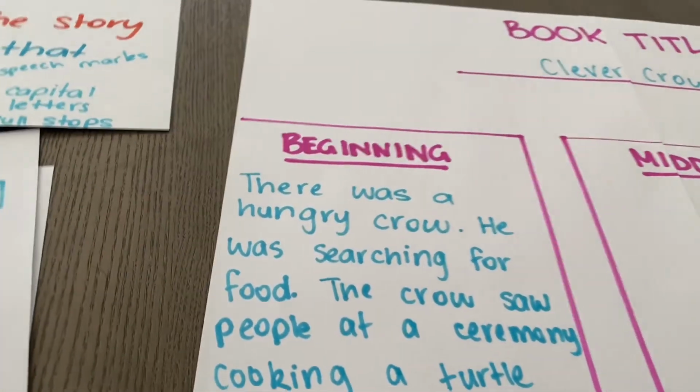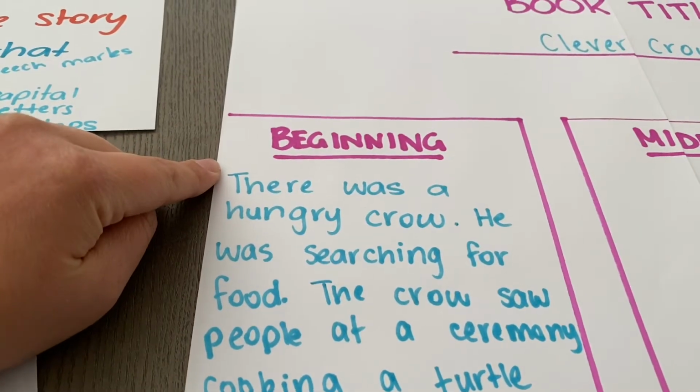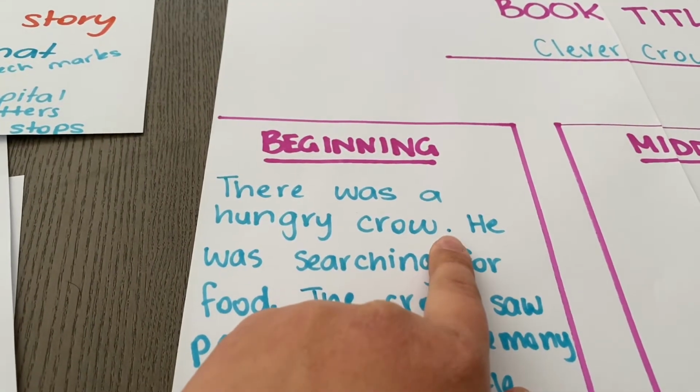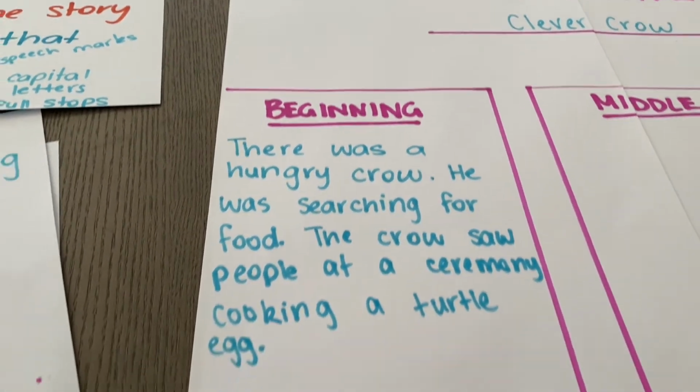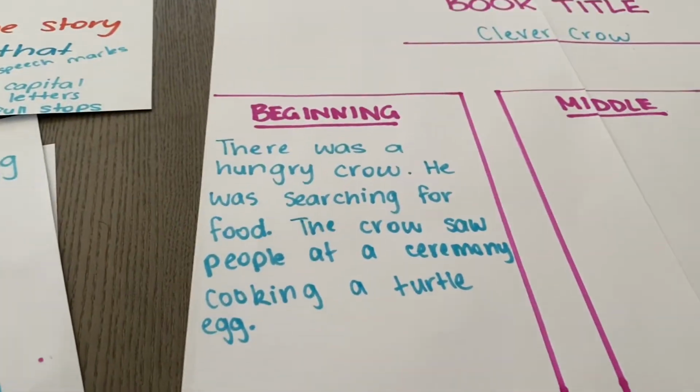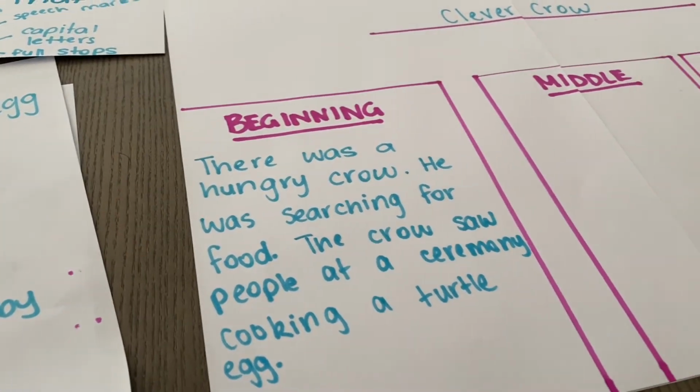Now I need to make sure that I include my correct punctuation, so capital letters and full stops. So at the beginning of a sentence, I can see a capital letter. At the end of my sentence, I can see a full stop. When I restart another sentence, I have another capital letter. That's great. So we are already being successful.